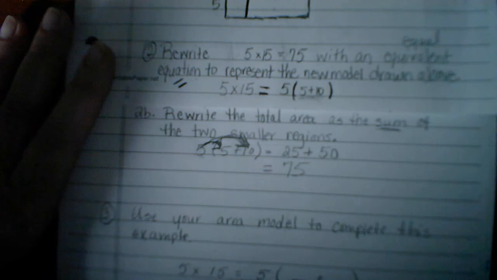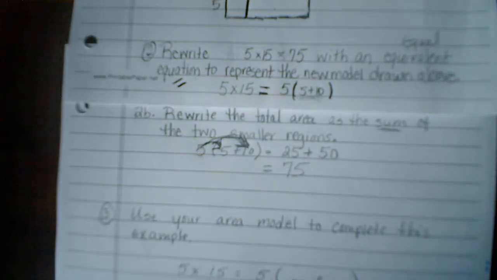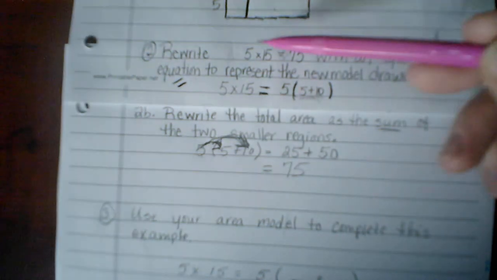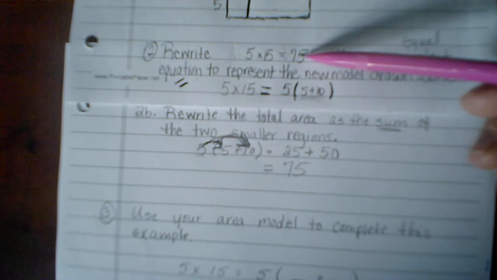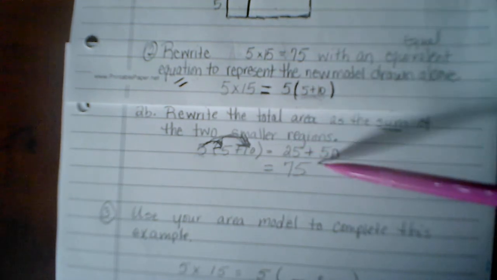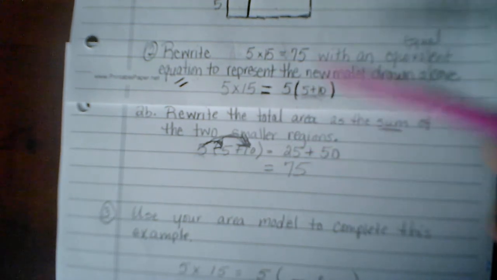Okay, and I copy the addition sign in between them, and then I just add them up. 25 plus 50 is 75. That's how we know it's equivalent, because look, 5 times 15 was 75, and that's what we got. So we know we have it correct.